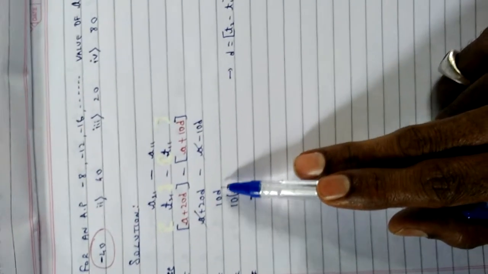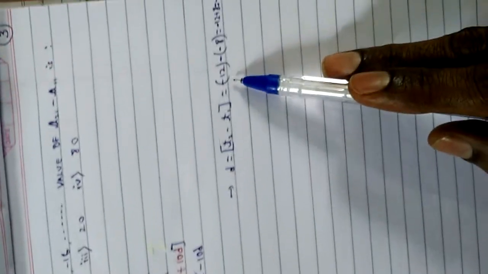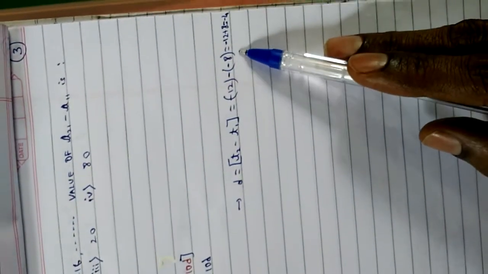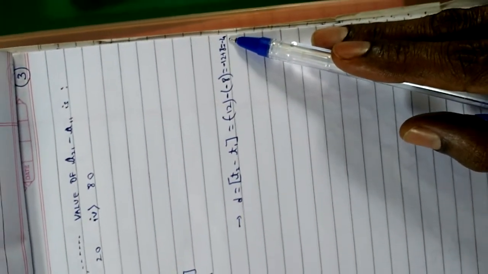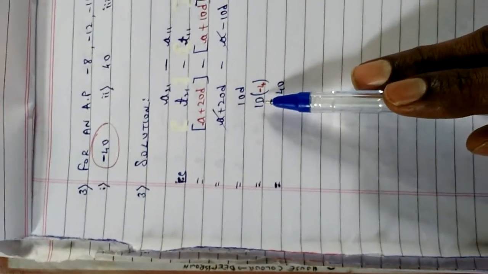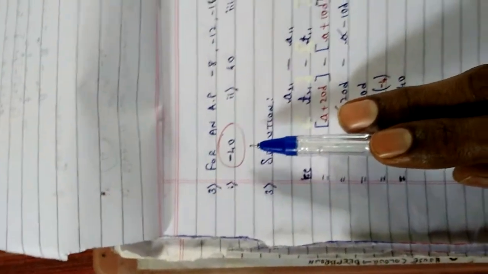Now we take the value of d, that is T2 minus T1, which means minus 12 minus minus 8, which equals minus 12 plus 8, which means minus 4. We put the value of d, and that becomes 10 into minus 4, which means minus 40. So the right answer is minus 40.